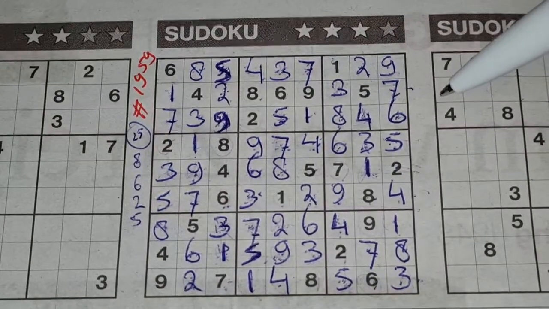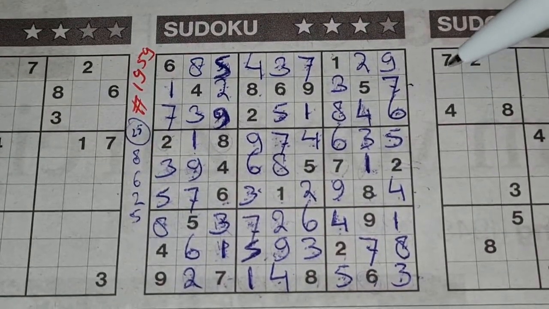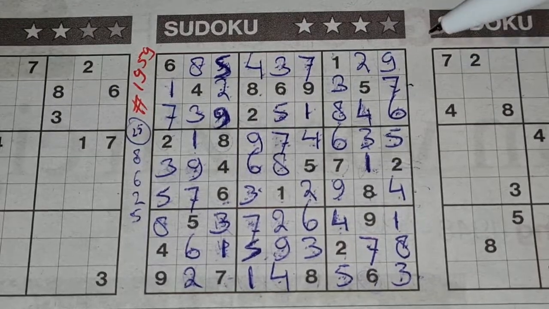Finished in 40 minutes. All right. Great Sudoku. I like this 3 Stars Sudoku.